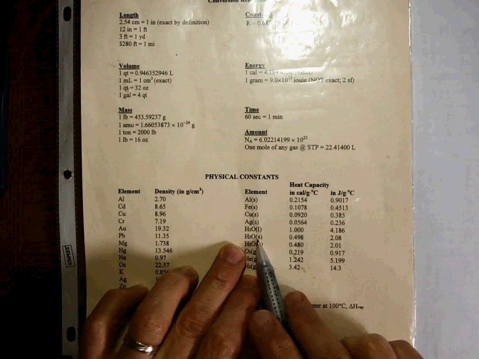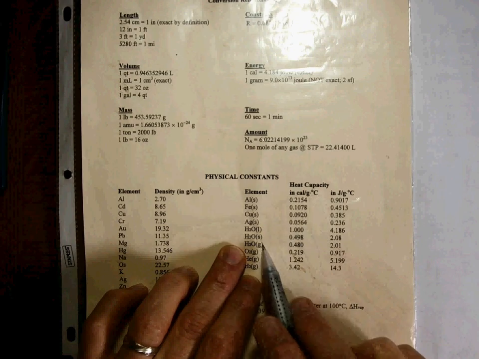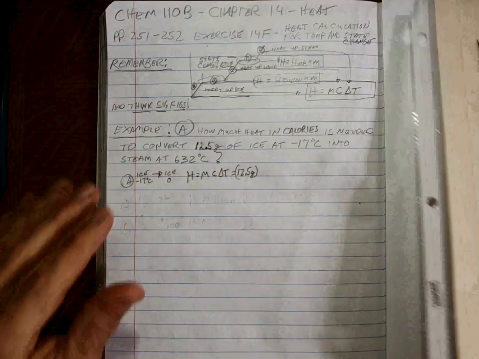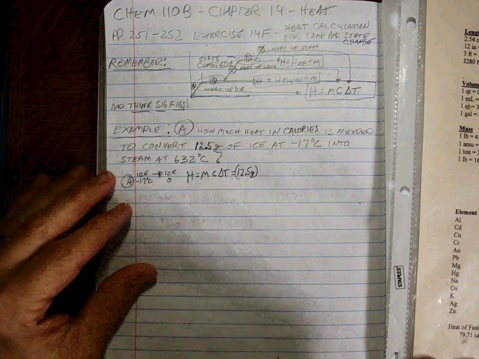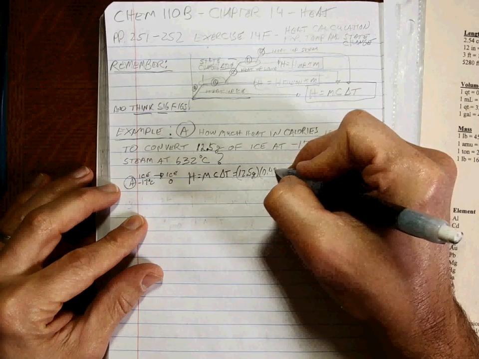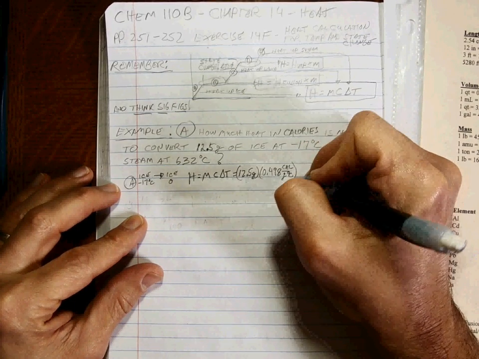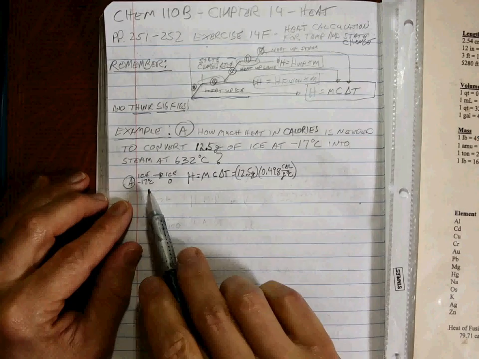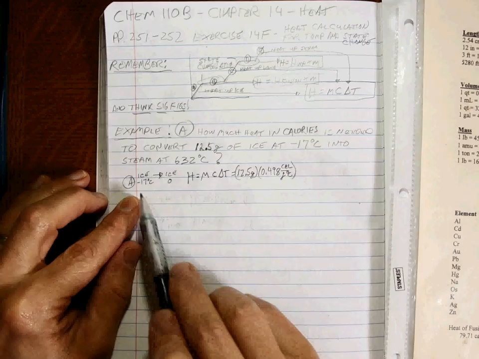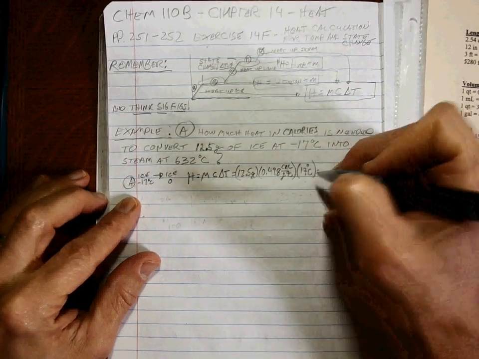H2O solid is 0.498 calories per gram per degree C. Make sure you use the right heat capacity for the different states of matter. So 0.498 calories per gram per degree C. And what's the change in temperature? We're just doing this first little section here. So that's negative 17 up to 0, or 17 degrees C.